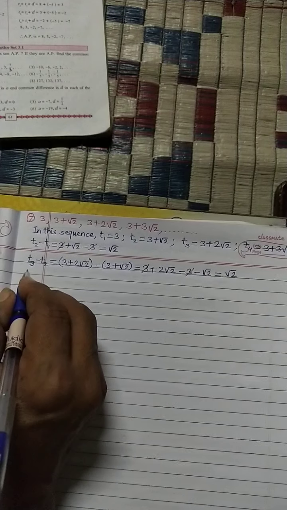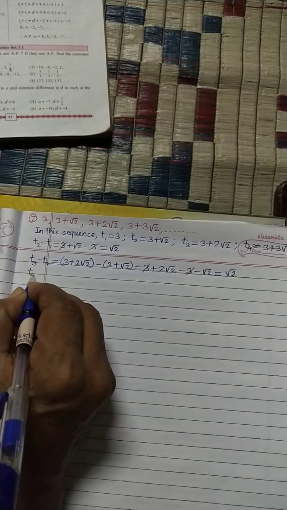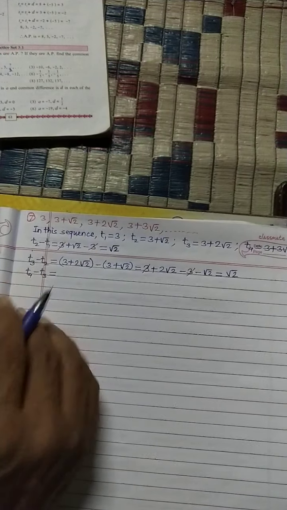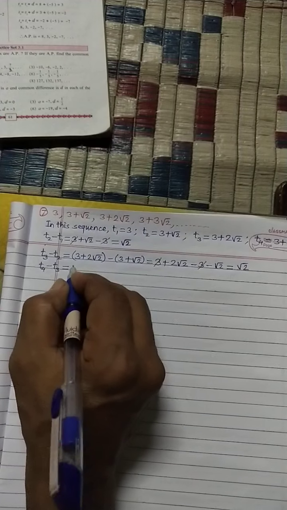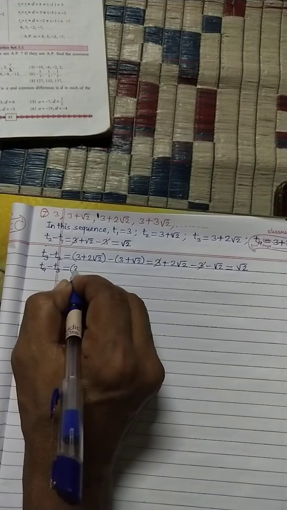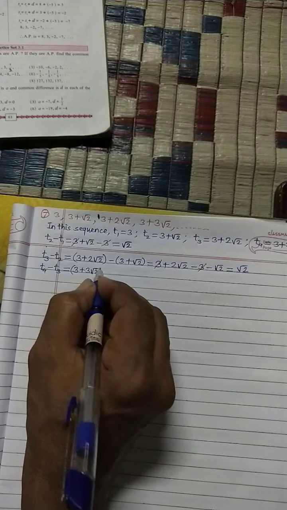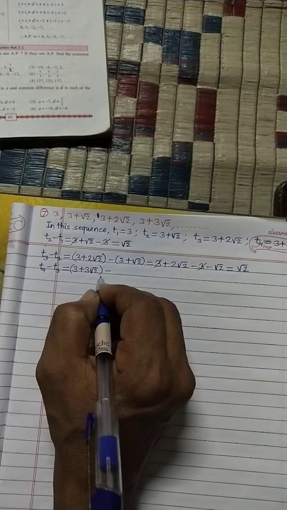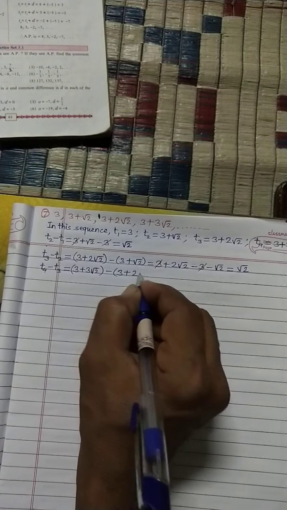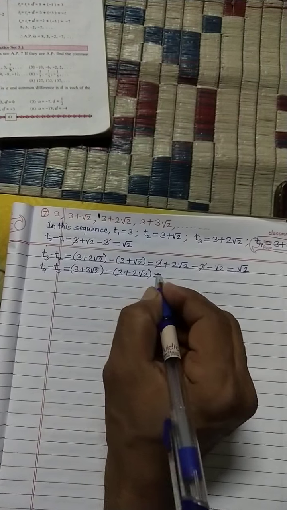Okay, now next, T4 minus T3 is equal to, here T4 is 3 plus 3 root 2 minus T3. T3 is 3 plus 2 root 2.